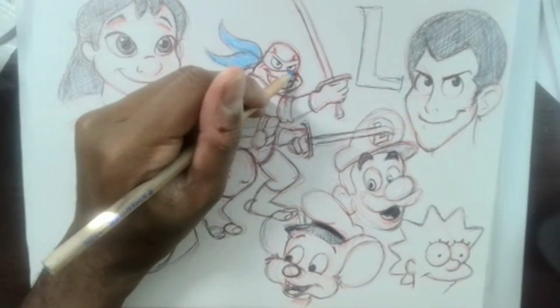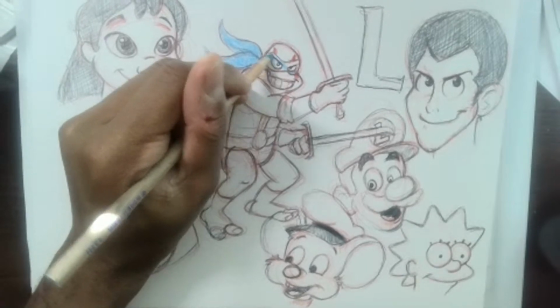First headband. Let's get the one around his eyes. Of course, I can't forget that.